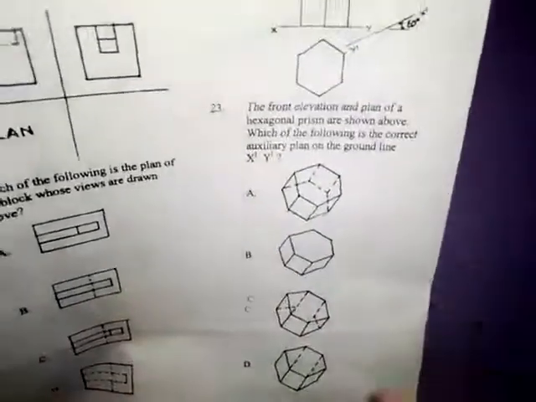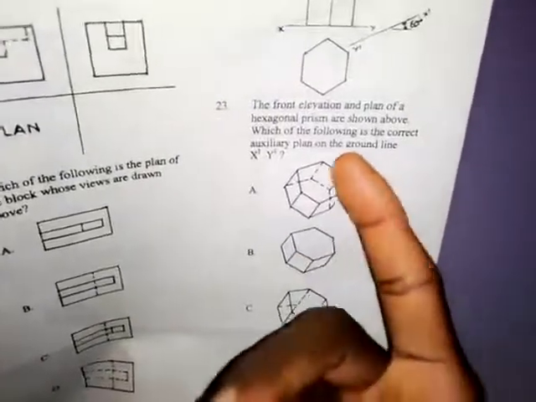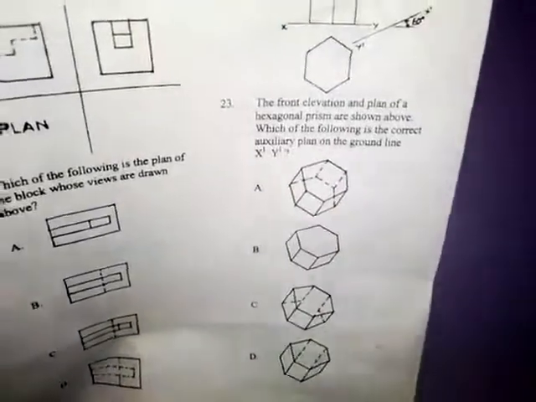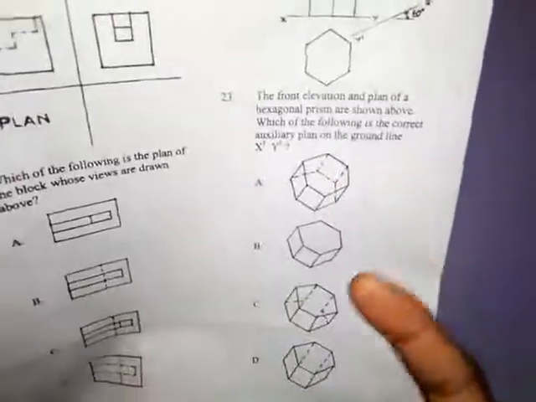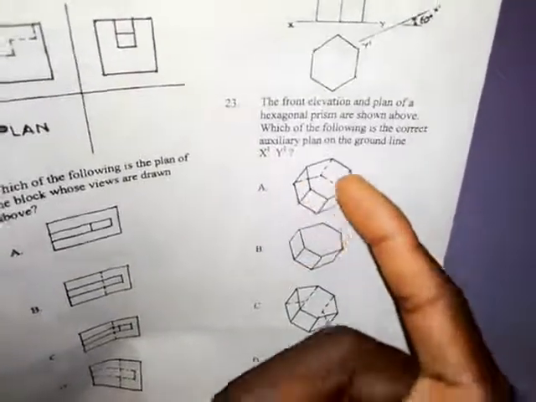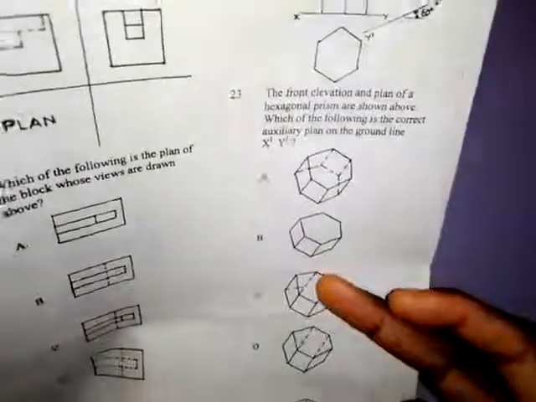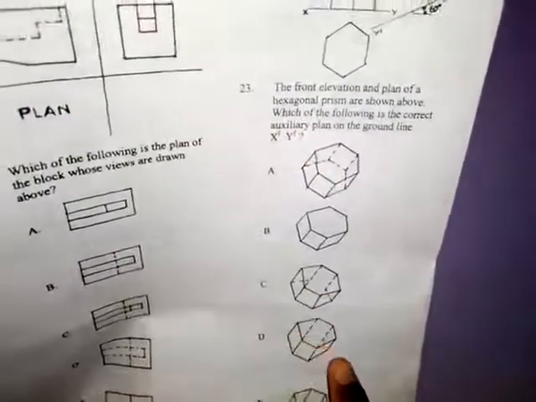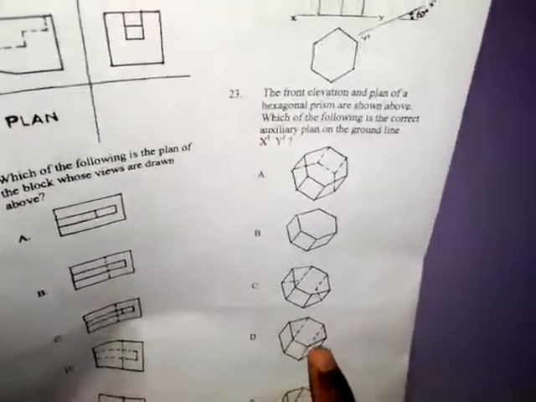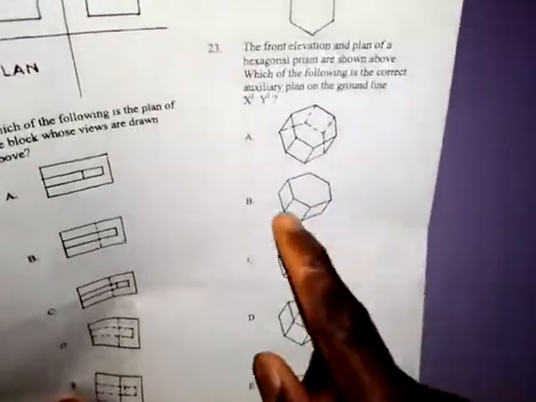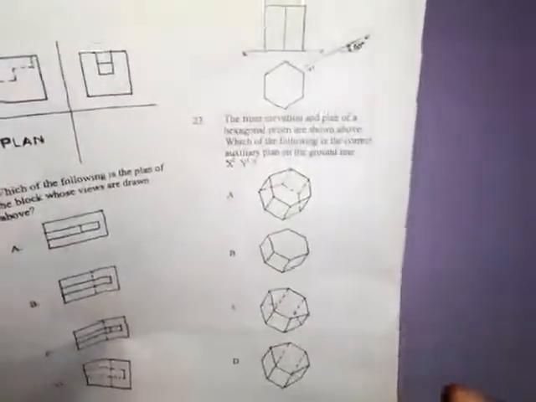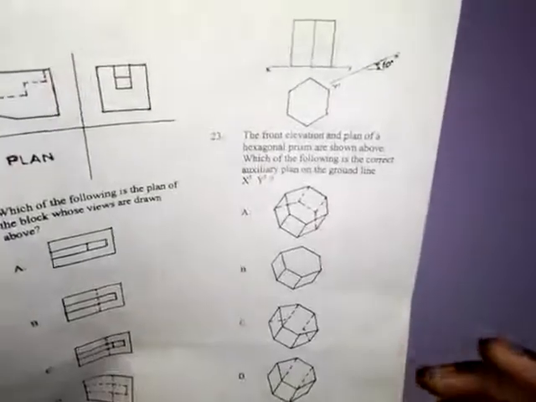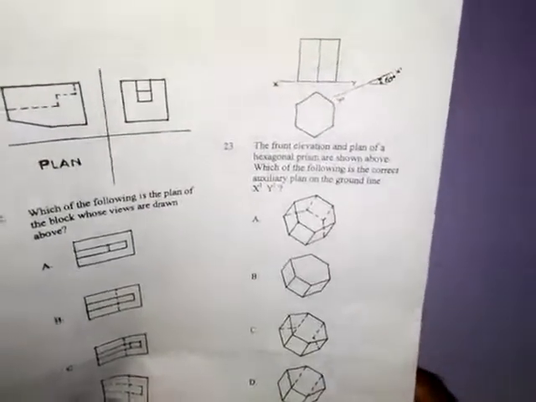We look at it. Normally we are supposed to have this six-sided polygon at the top, and then we are supposed to have some part hidden. But here, though some parts are hidden, there is no line here. We don't have the three sides hidden with these two lines. Here we don't even have any part hidden, and here we don't have any part hidden. So the correct answer is option A. Take note of that. This is the auxiliary plan on ground line x prime y prime.